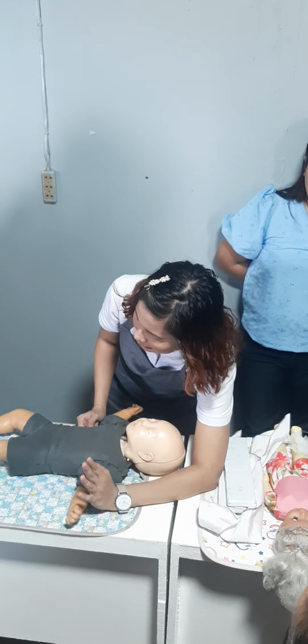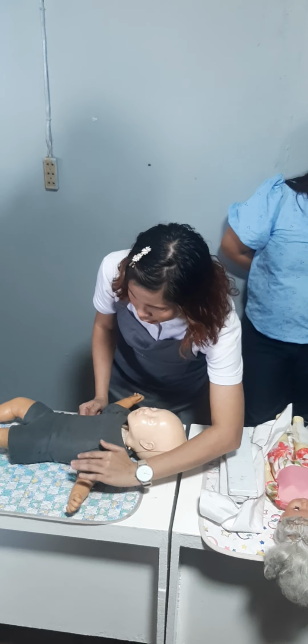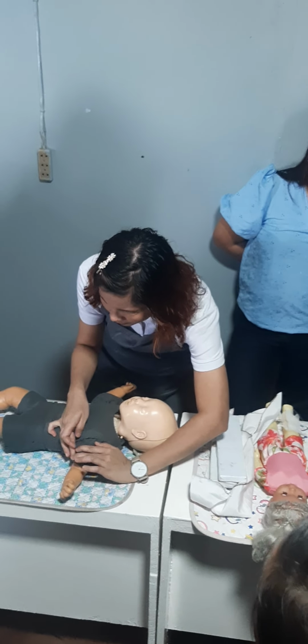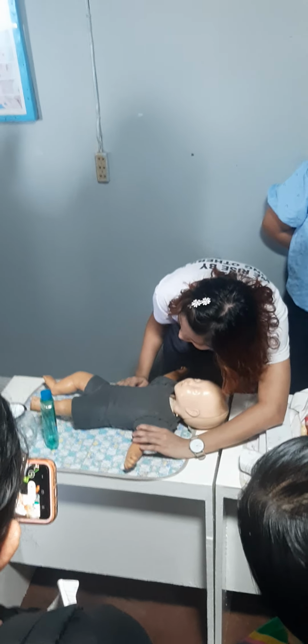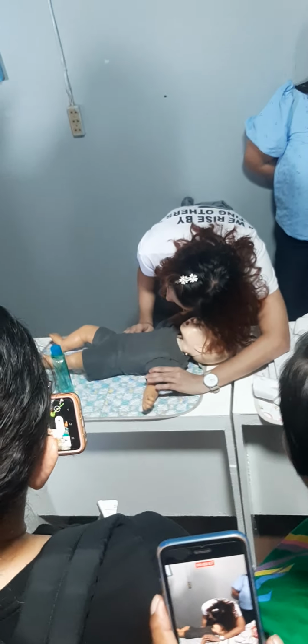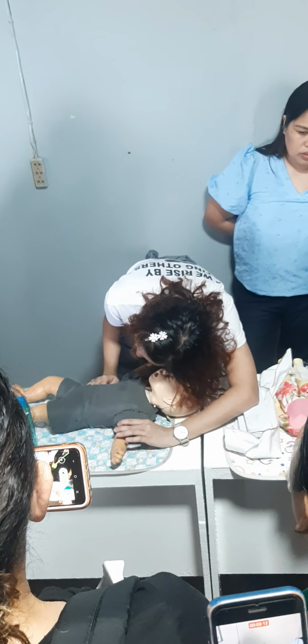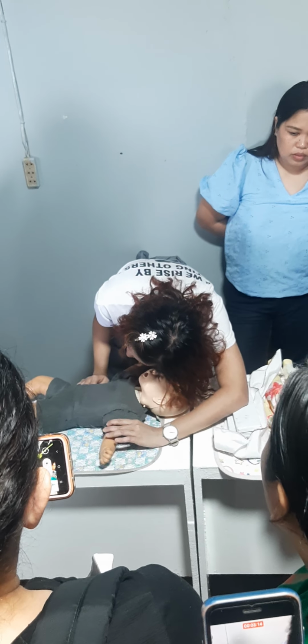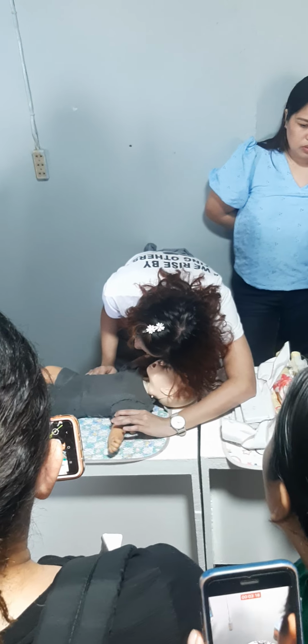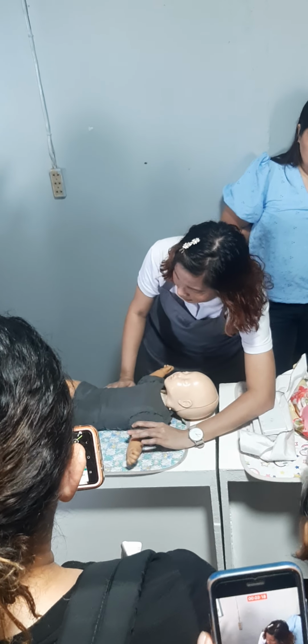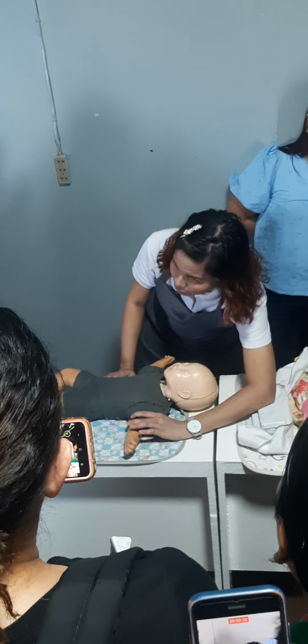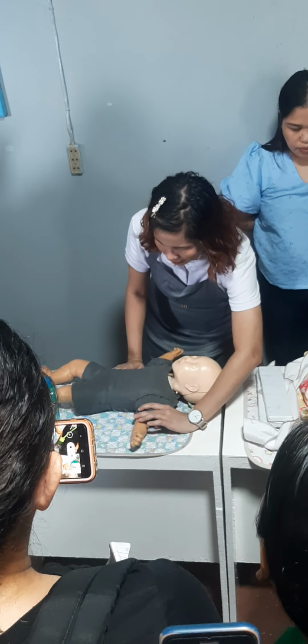Then after that, you are going to check the circulation. No breathing, negative. So you check for the circulation, here at the brachial pulse. Then you're going to count 10 seconds. 1, 1002, 1003, 1004, 1005, 1006, 1007, 1008, 1009, 1010. Victim, negative breathing, negative pulse. Then it's time for you to give the proper CPR.